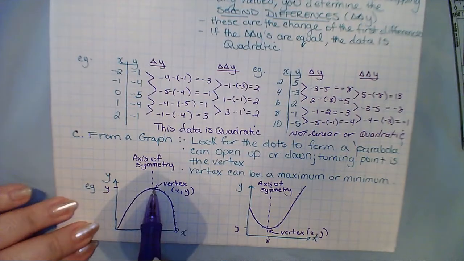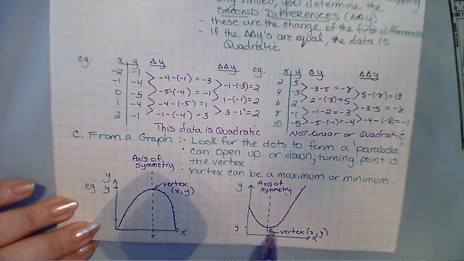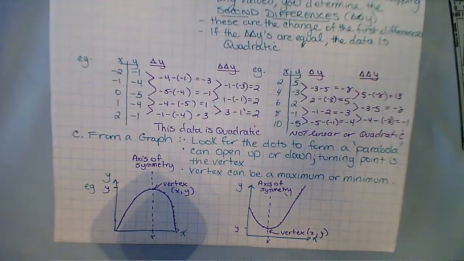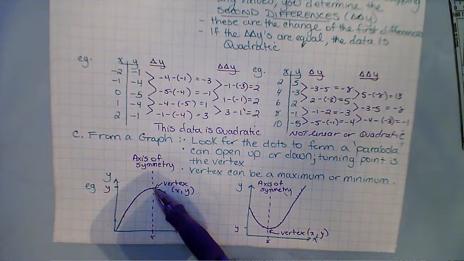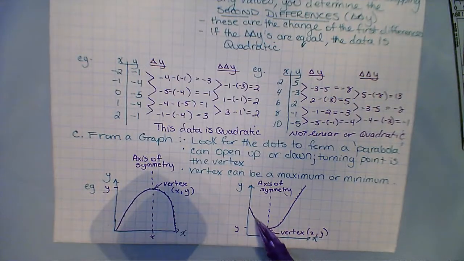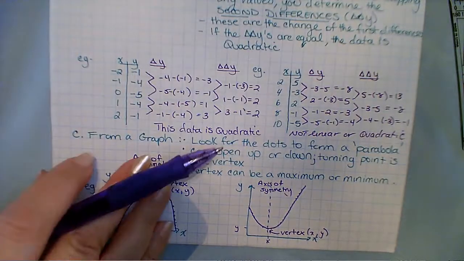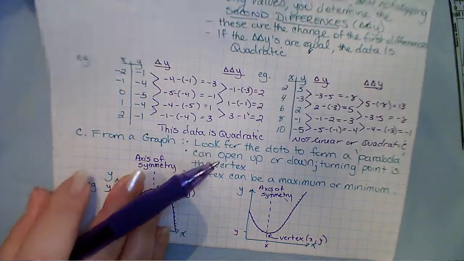This y value is a maximum. This y value is considered to be a minimum. So the vertex is where you find those very important points. It could be the maximum height a ball reaches, or it could be the minimum profit a company makes. Whatever the situation is, that's usually where we find our important answers.